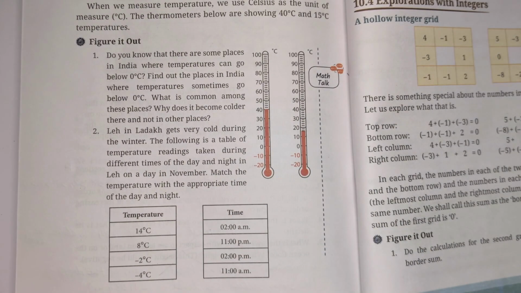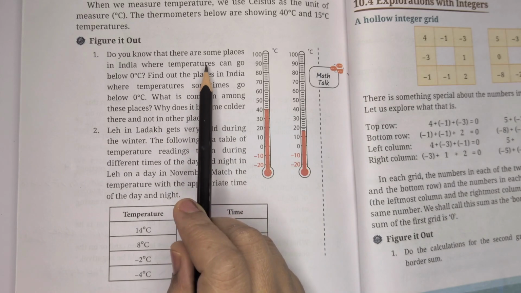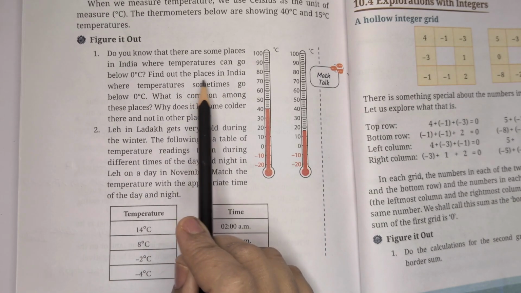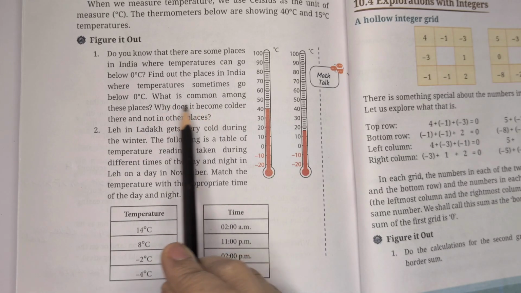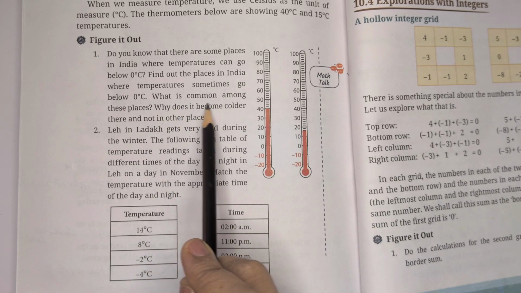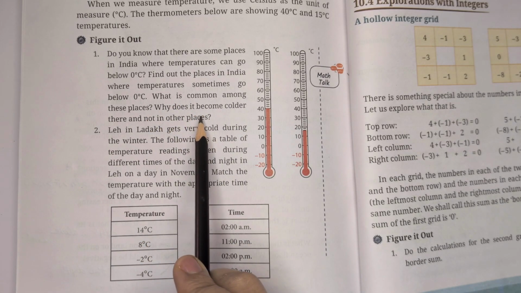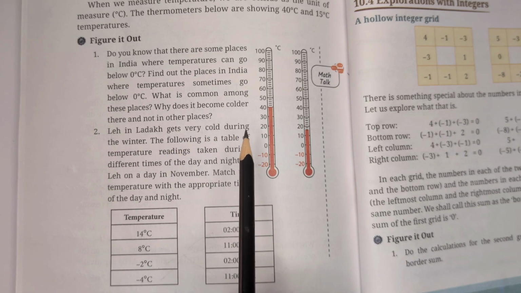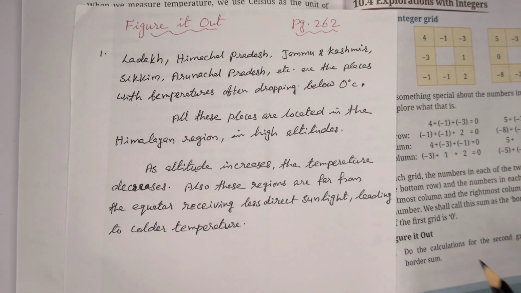Figure it out, page number 262. Do you know there are some places in India where temperature can go below 0 degree? Find out the places in India where temperature sometimes goes below 0 degree Celsius and what is common among these places. Why does it become colder there and not in other places?